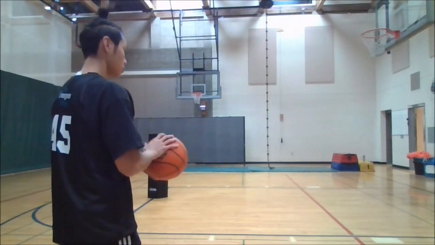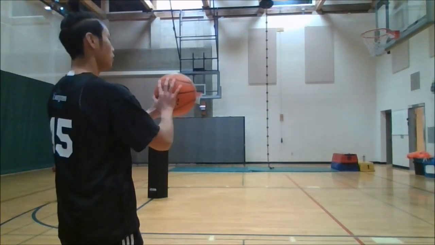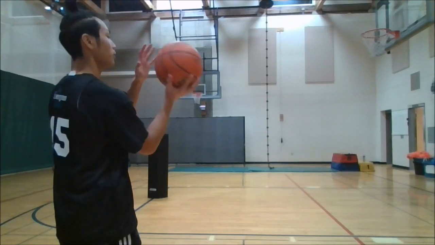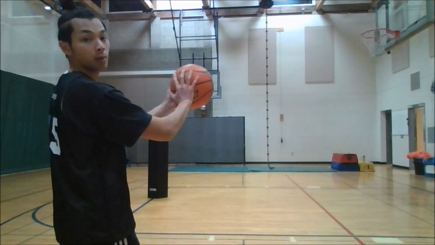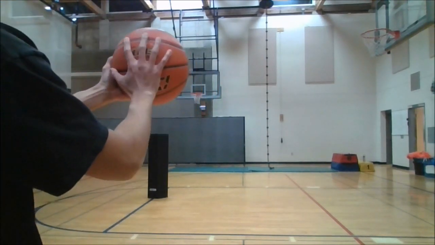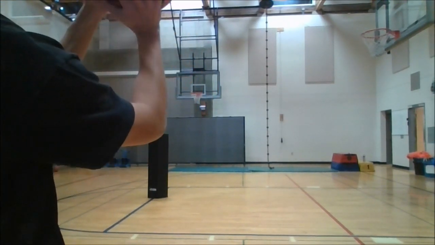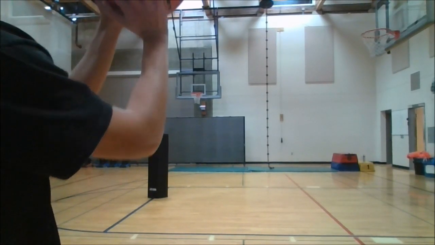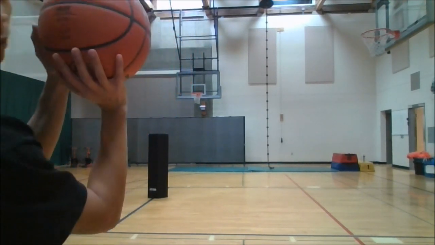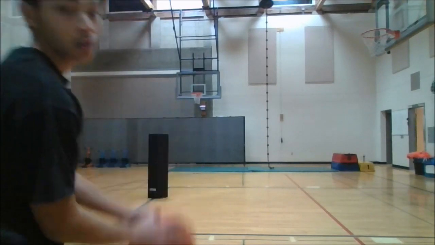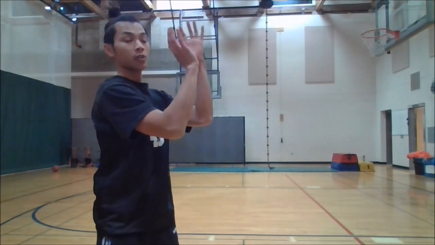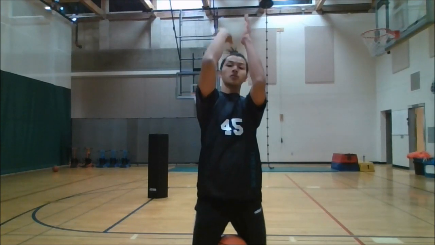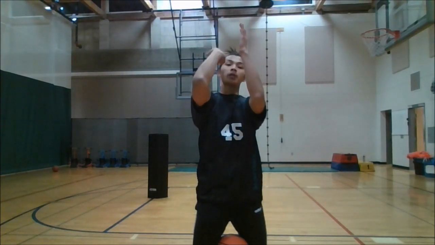My hands are positioned, 2 hands on the ball. You'll want your dominant hand more centered, and your non-dominant hand is to support, to hold it as support. And when you're shooting, you don't want to shoot with both hands. Your non-dominant hand is just assisting in holding the ball. Your dominant hand is doing the motion.